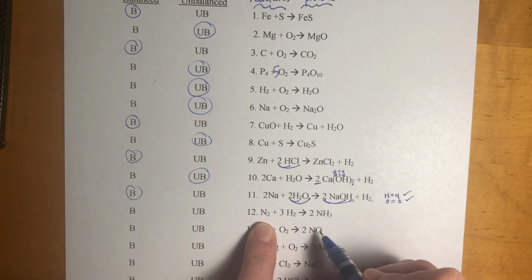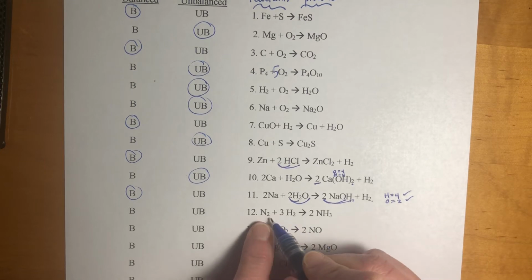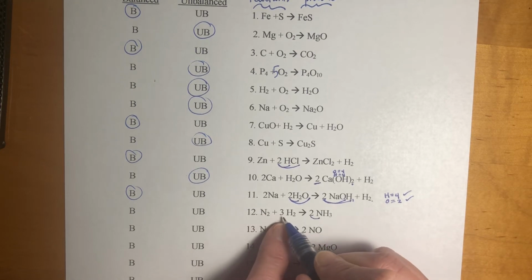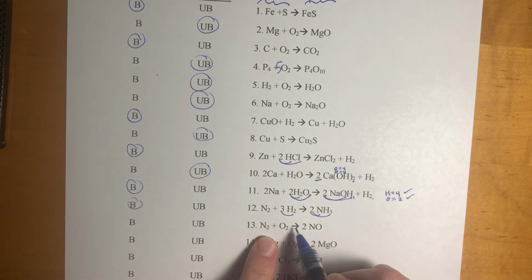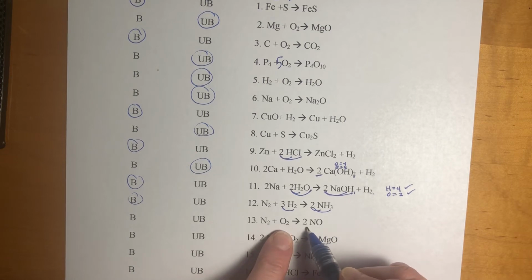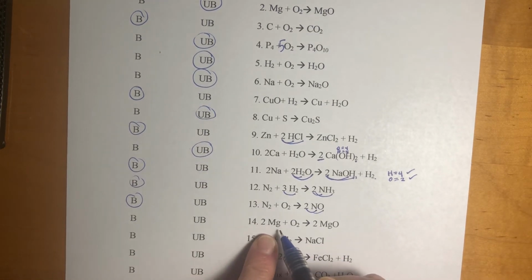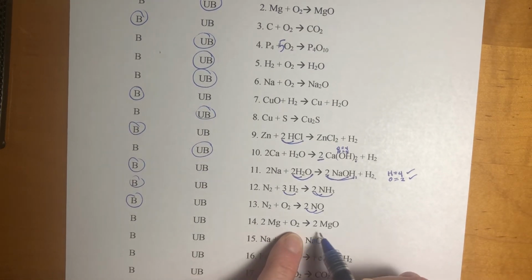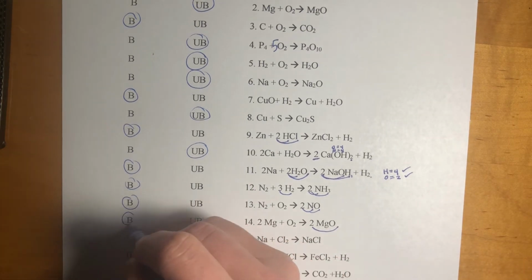This one, nitrogen and hydrogen making ammonia. 2 nitrogens, 6 hydrogens, and 6 hydrogens. This is balanced. 2 nitrogens, 2 oxygens, 2 oxygens. That's balanced. 2 magnesiums. The oxygens are not balanced though. There's 2. Oh, yes they are. Sorry. Oops. Yeah. 2 times 1. There's 2. Yeah, they're both balanced.